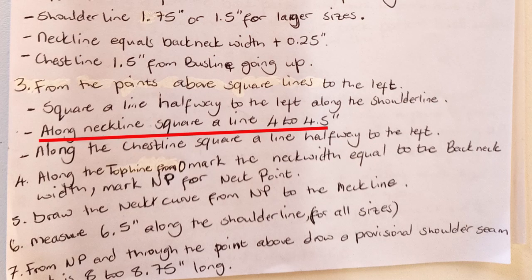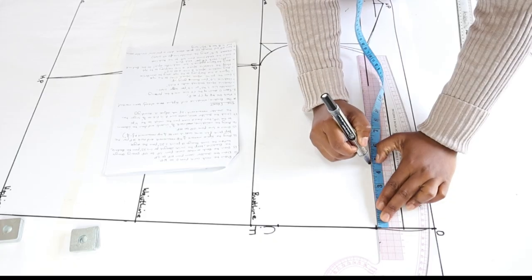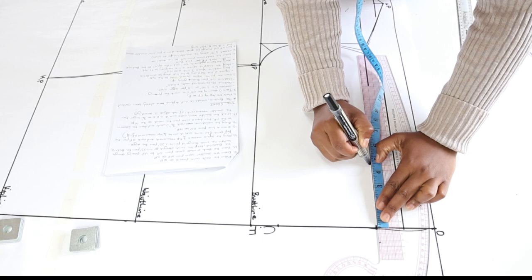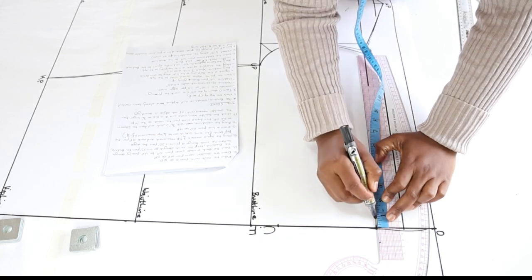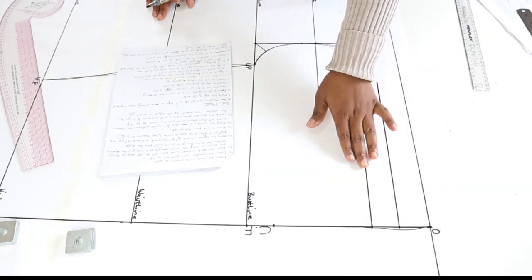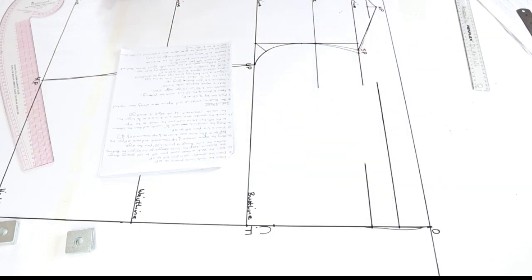And then I come back here. It says along the neckline, square a line that is 4 to 4.5 inches. I'm going to mark the 4.5 inches like so, and then I draw the line up to the point that I've marked. This is going to be our neckline.